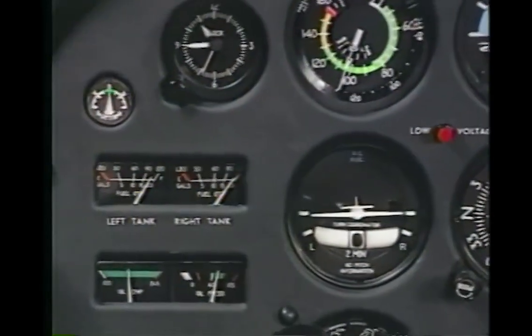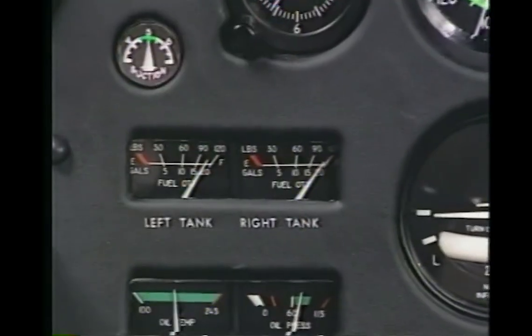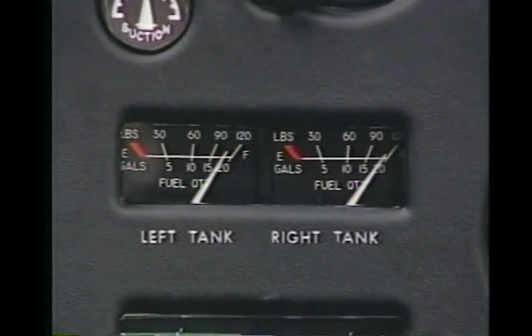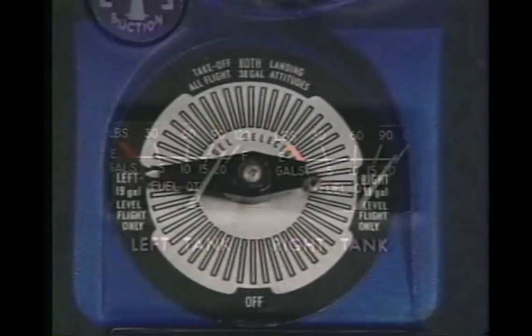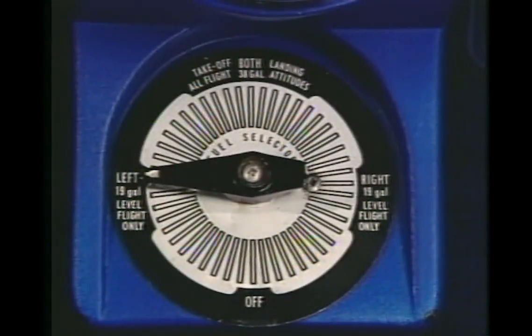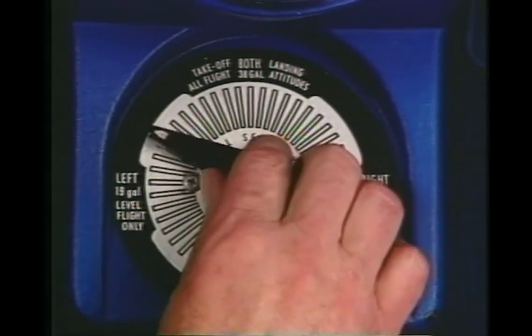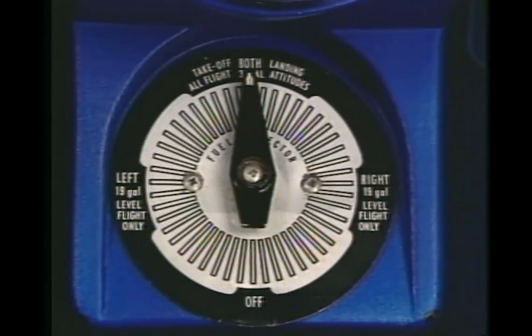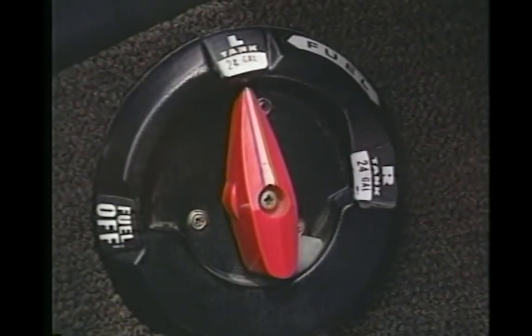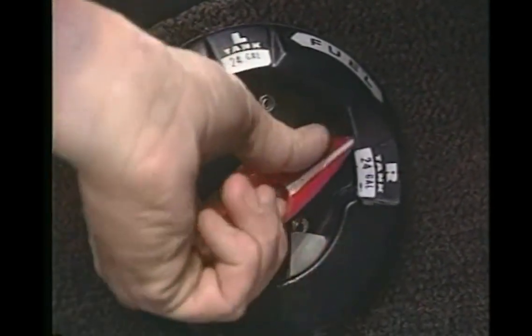The fuel quantity gauges display the volume remaining in each tank. Besides showing the number of gallons, many also indicate the fuel's weight. To help you manage the fuel use efficiently, a selector valve is placed in the cabin, allowing you to select fuel from various tanks. While many airplanes have a selector valve that allows you to draw fuel from both tanks during normal operations, others necessitate switching back and forth from one tank to another.